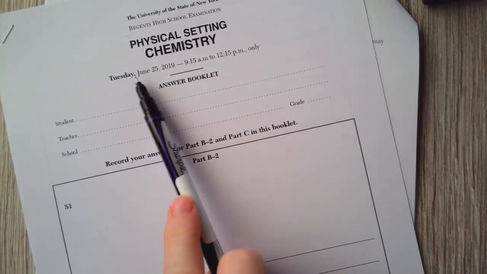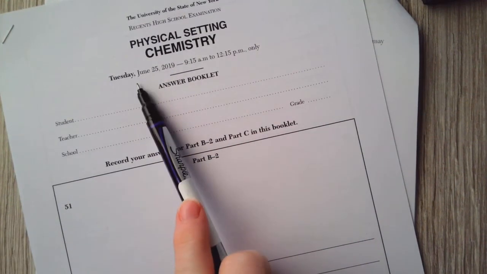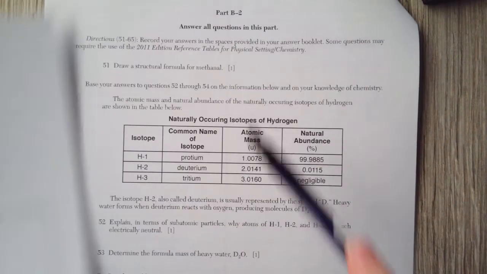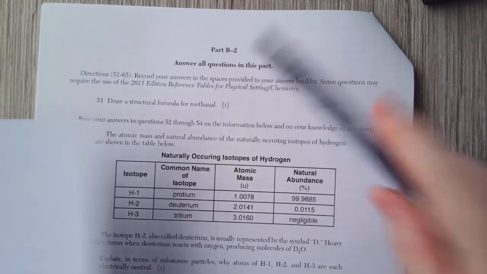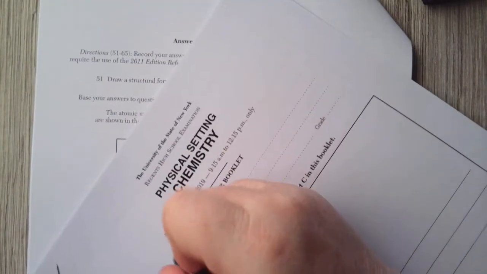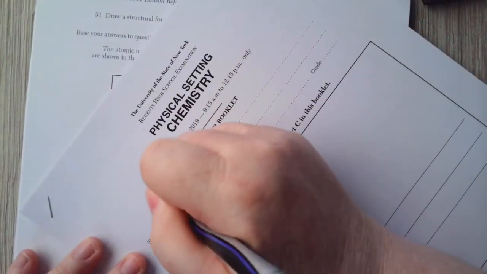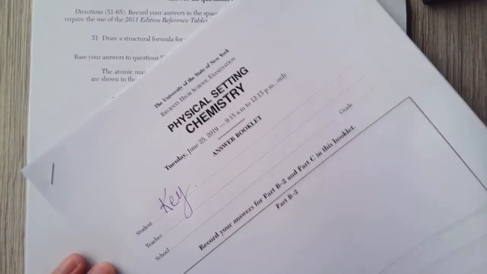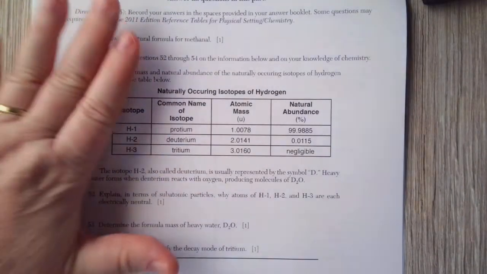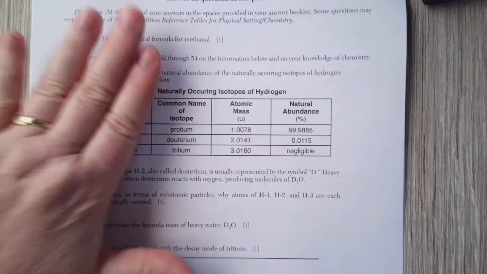Okay, we are continuing right along with the June 2019 exam. We are now on the answer booklet. Why? Because we have moved on to part B2. And B2 is the first section where you are going to be required to write your answers here in the answer booklet instead of in the test booklet.